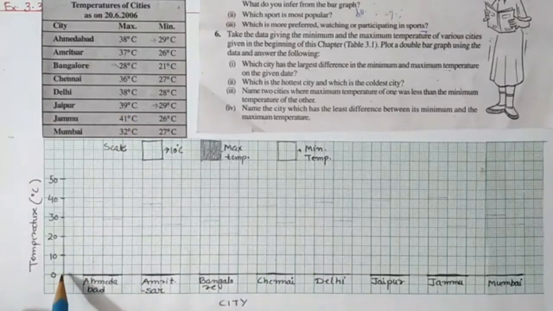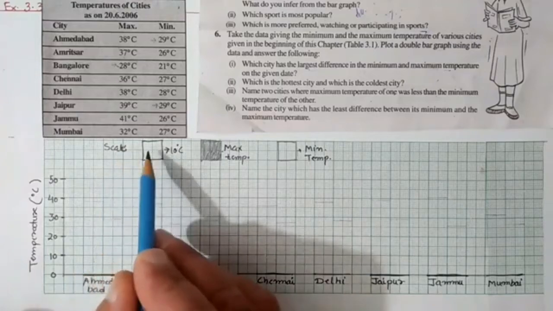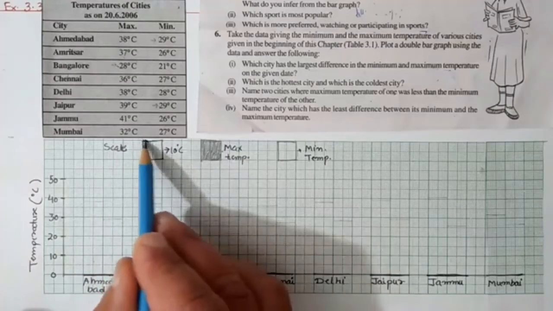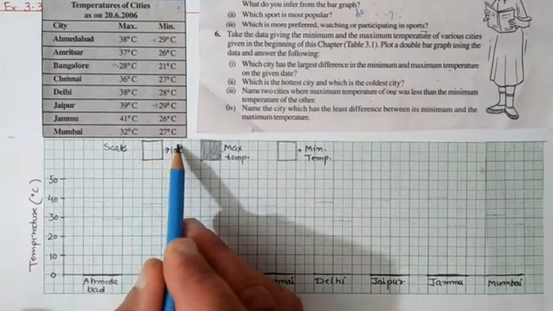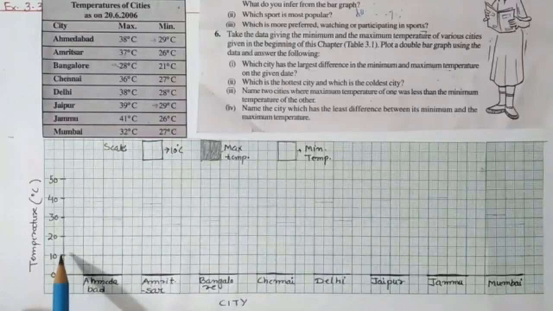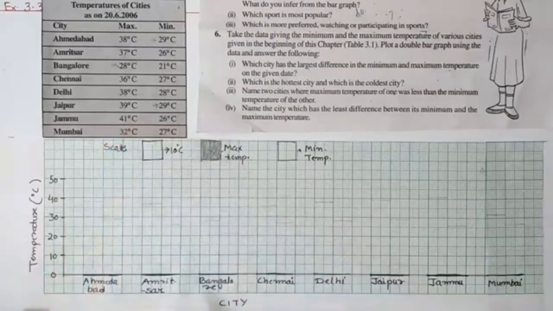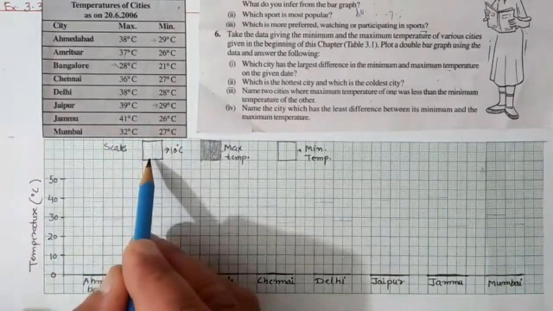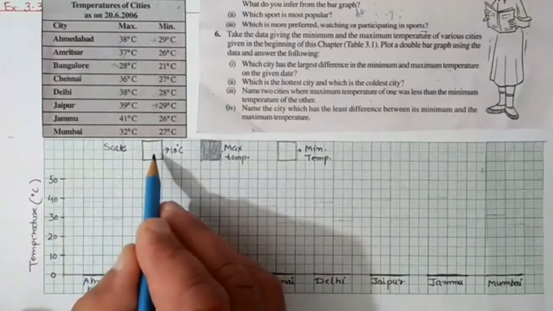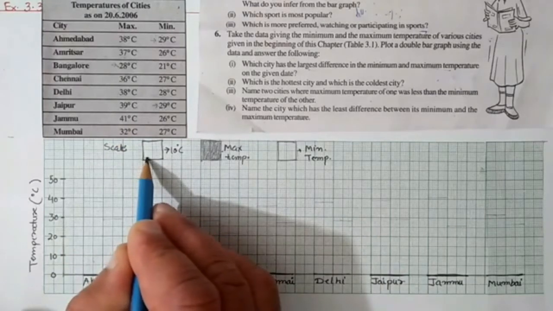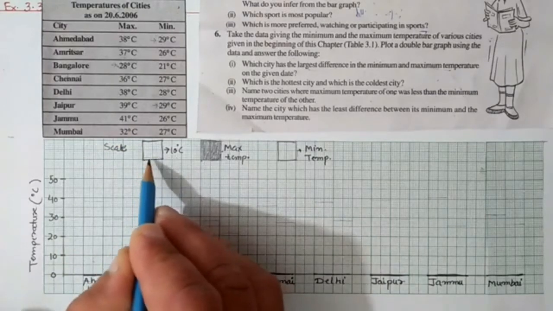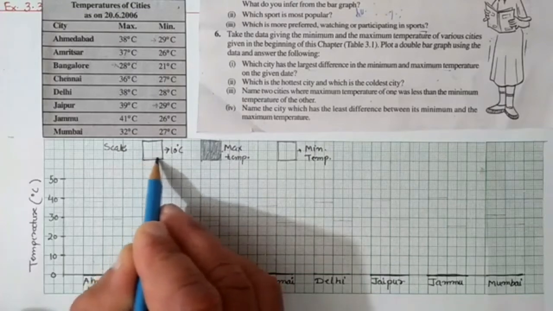See the scale: I took 1 centimeter equal to 10 degrees Celsius, from 0 to 50 degrees Celsius. Scale: 1 unit is equal to 10 degrees Celsius. From here to here, in total we have 10 millimeter.